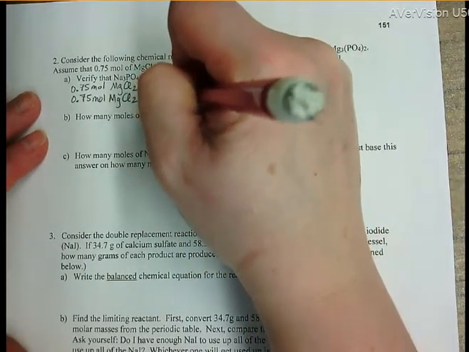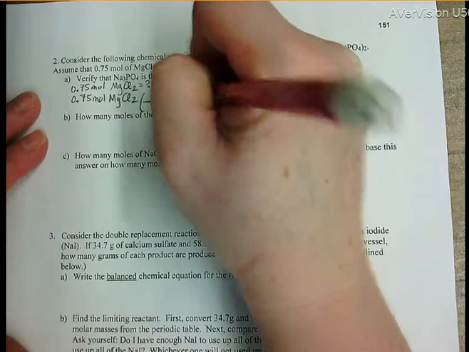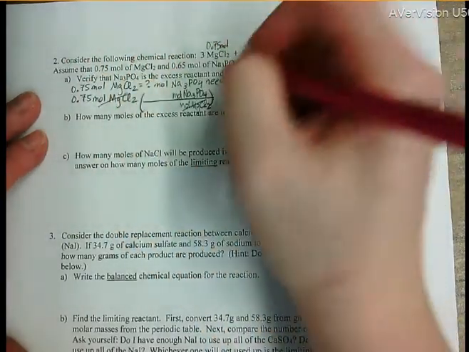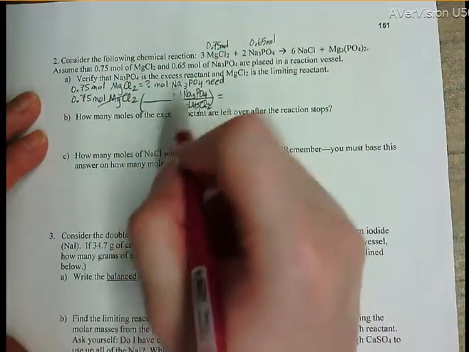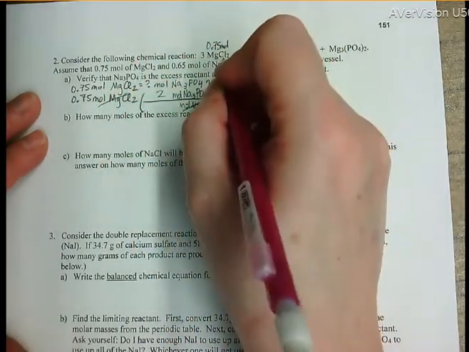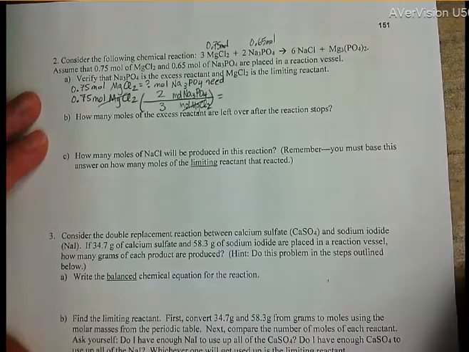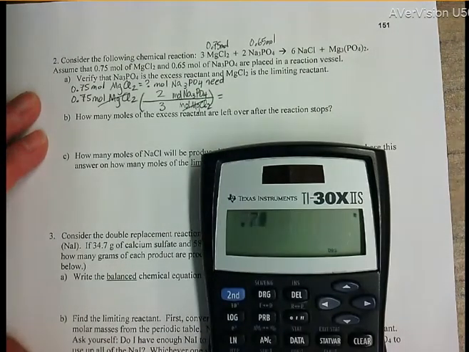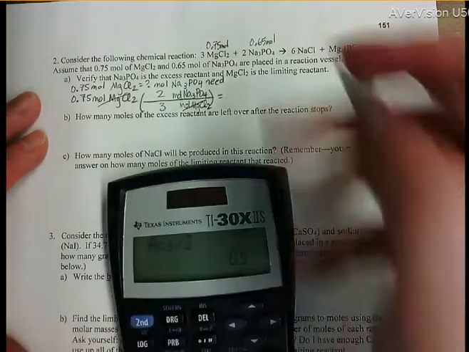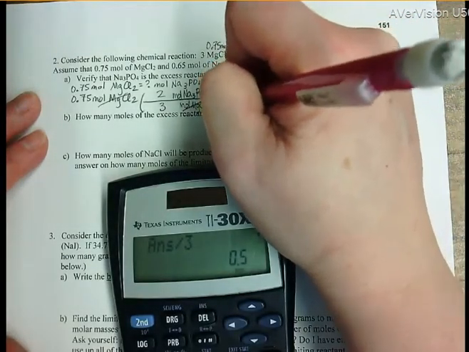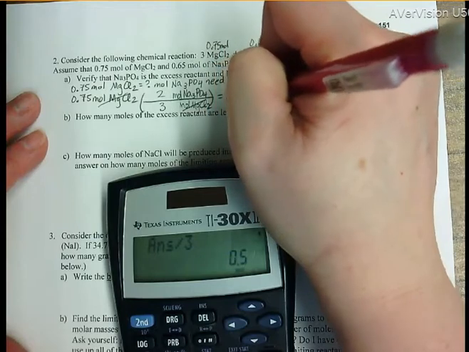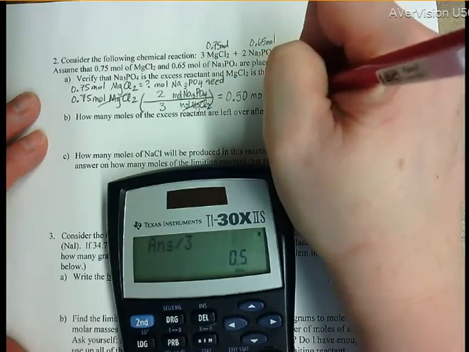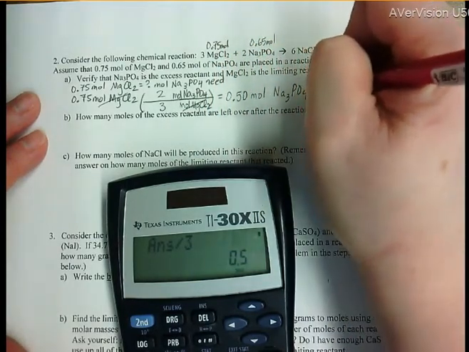Moles of the sodium phosphate go on the top. This is a mole ratio, so it's my coefficient. So sodium phosphate's coefficient is 2. Magnesium chloride's coefficient is 3. 0.75 times 2, divide that by 3, and I get 0.5. I want 2 sig figs, so 0.50 moles of sodium phosphate that I need.